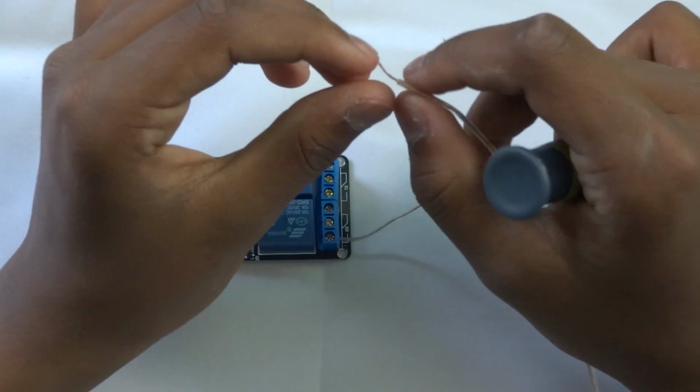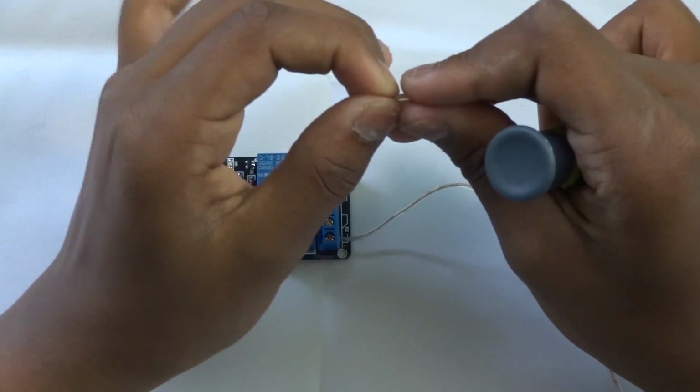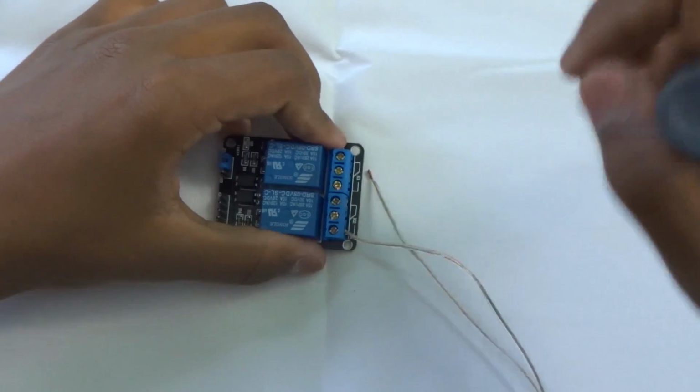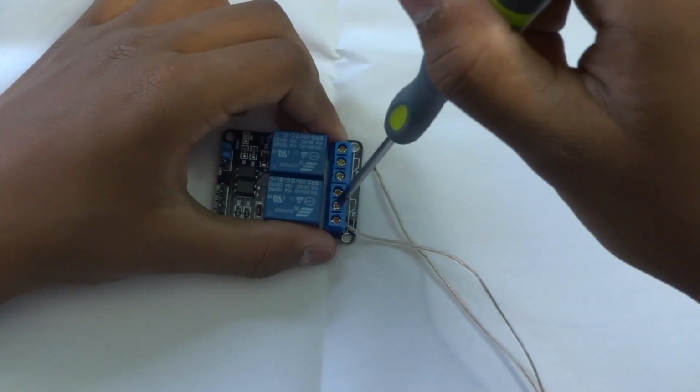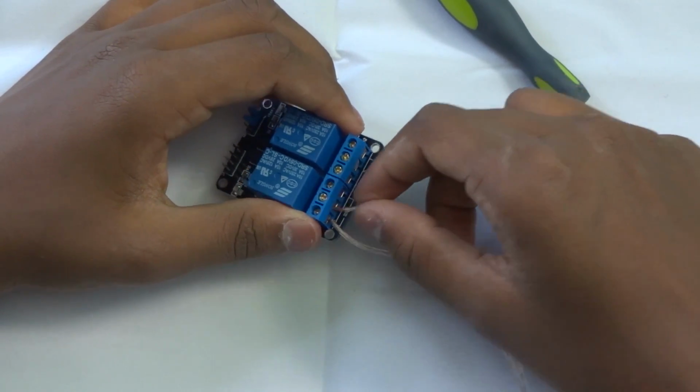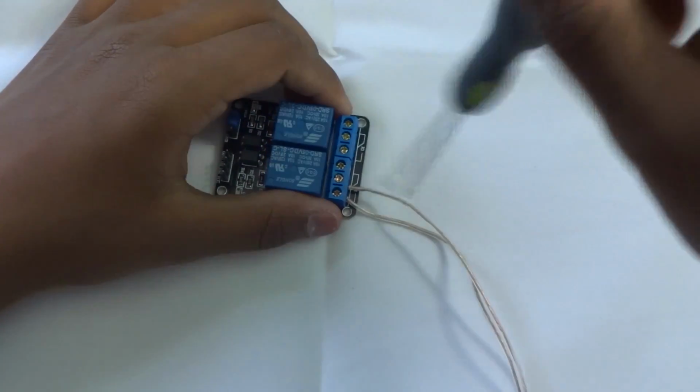Next you want to do the same with the other cable. If you stripped a little too much of the cable, you'd want to fold the excess so it becomes a bit thicker, so it's easier to insert and also has more volume to be held. So you just want to put that inside and tighten that up.